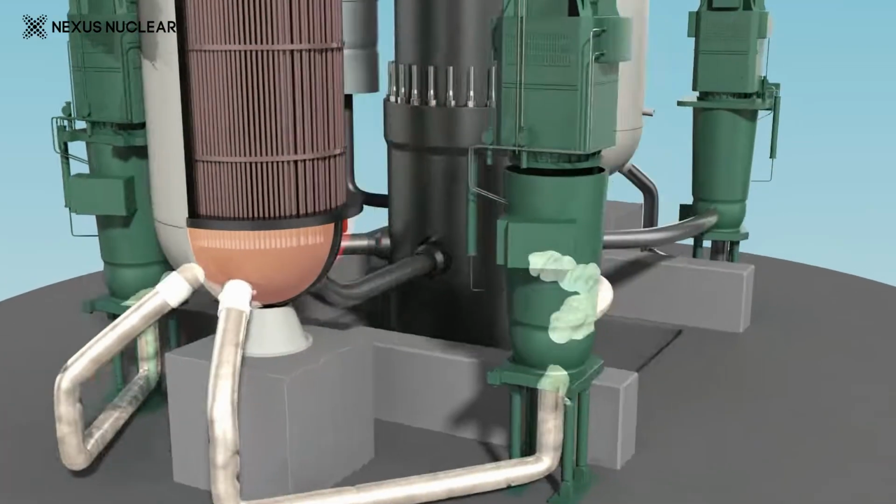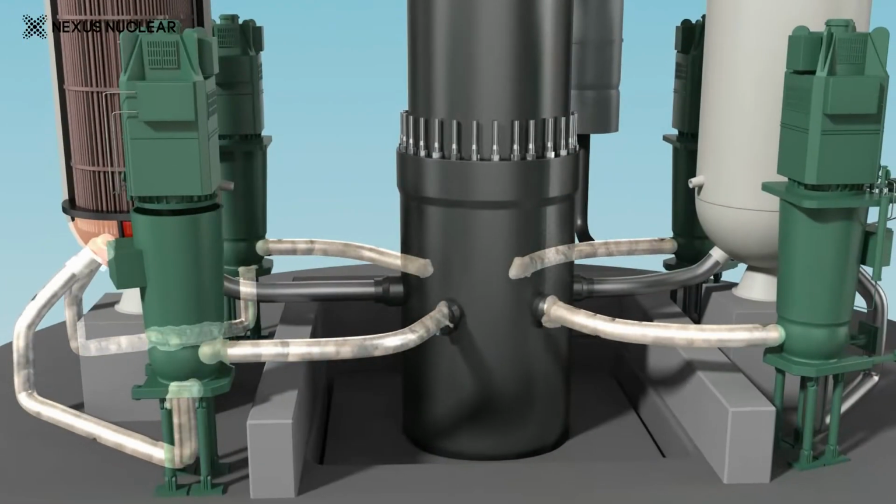On the other side, the secondary side, we can call it the steam side as well. On this side, the feed water at about 230 degrees Celsius enters the shell side, absorbs heat from the U-tubes and turns into steam at about 275 degrees Celsius. There are steam separators and dryers which help to remove the moisture before sending the dry steam to the turbine generator.